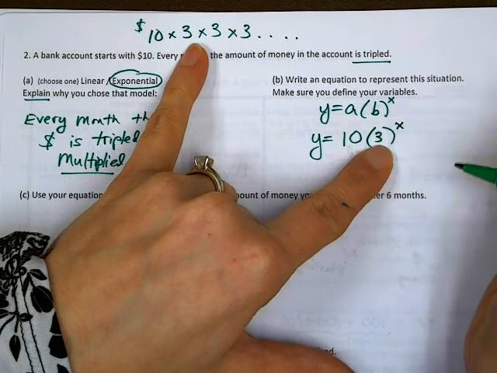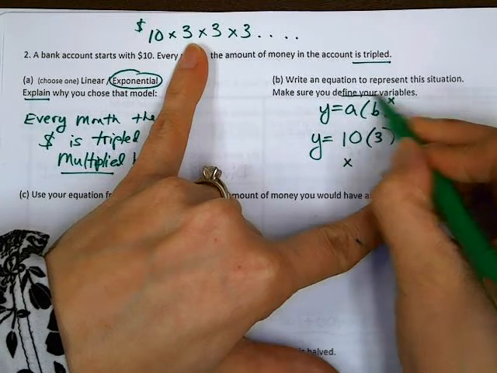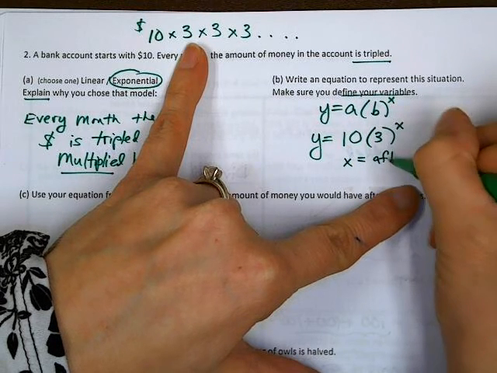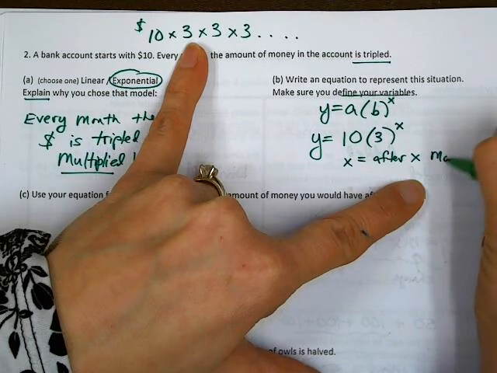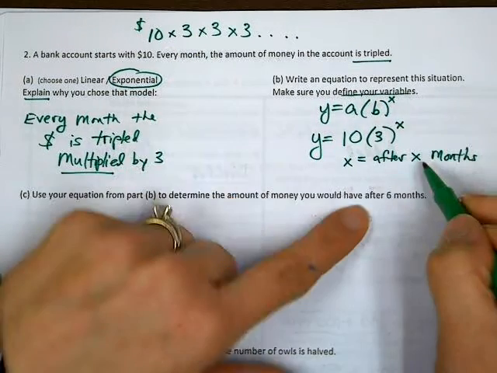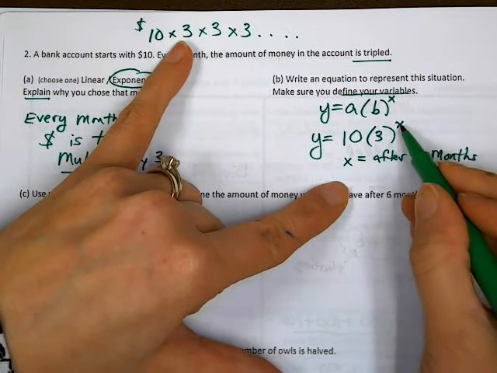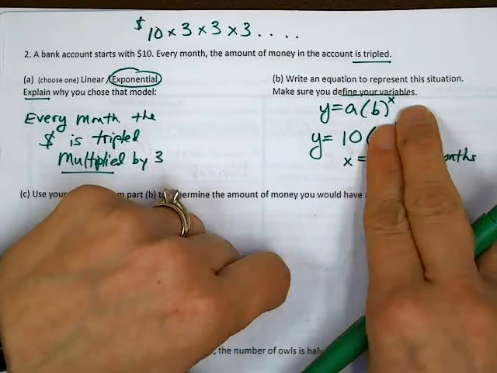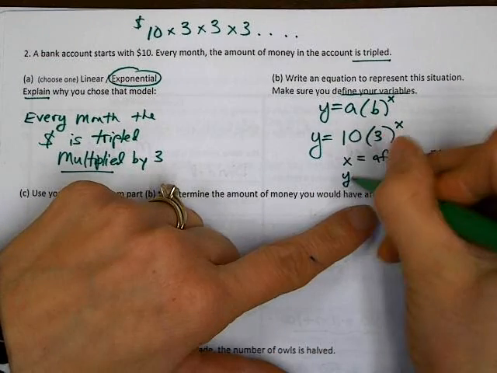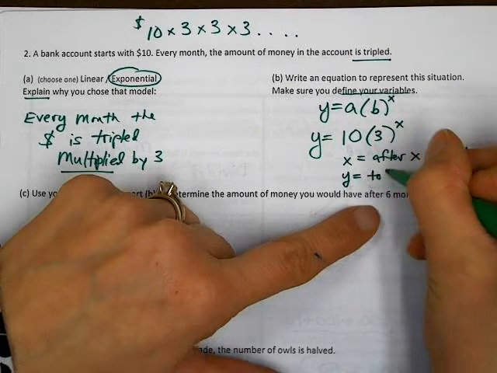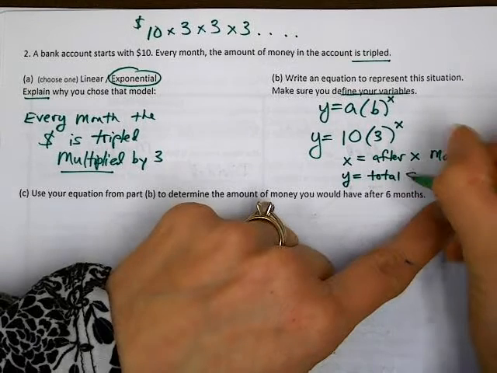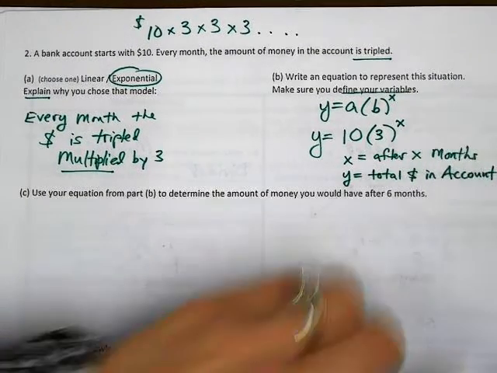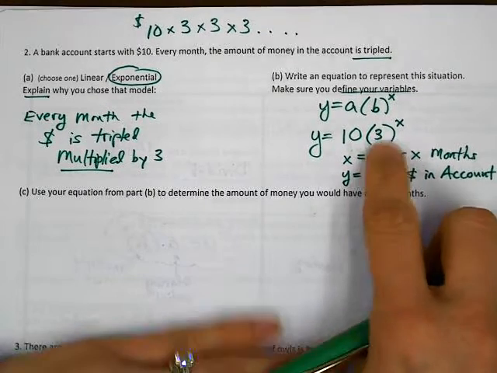And so what does x represent? We have to define our variables. X is after x months. So if it said after 3 months, I would make x be a 3. After 0 months, if I didn't have any months, I would just have that $10 in the beginning. And y is the total amount of money in the account. So whatever we keep multiplying by, that's your b.